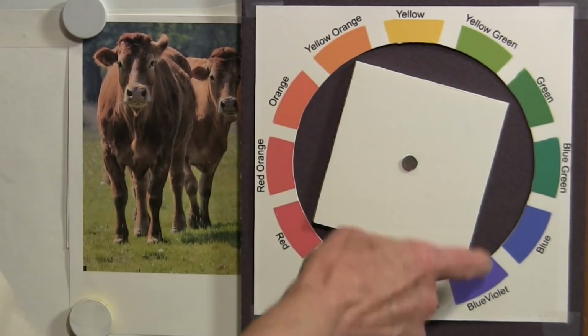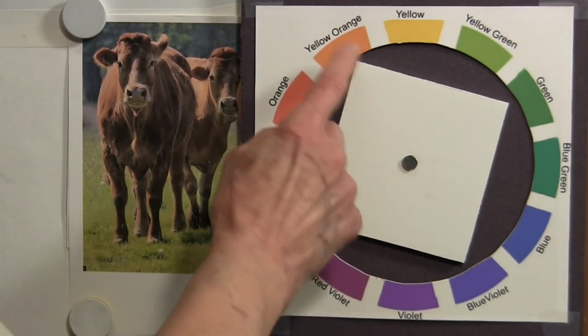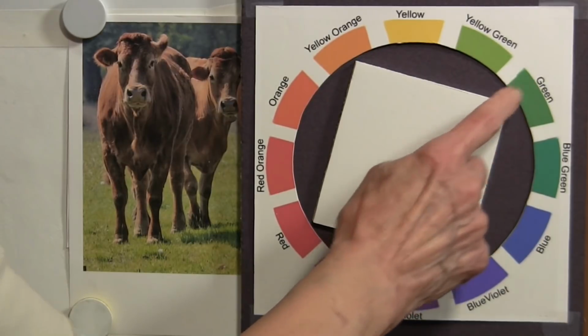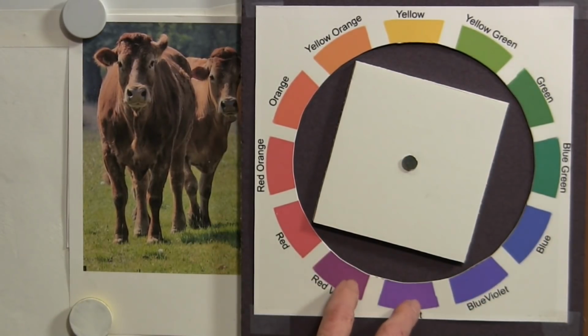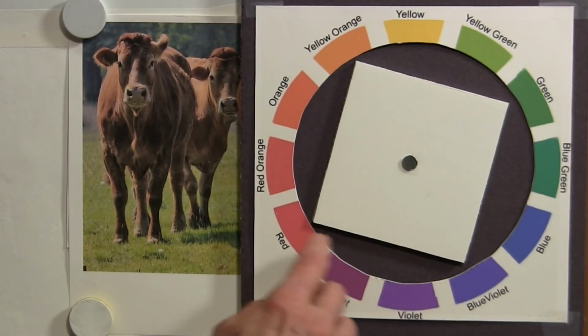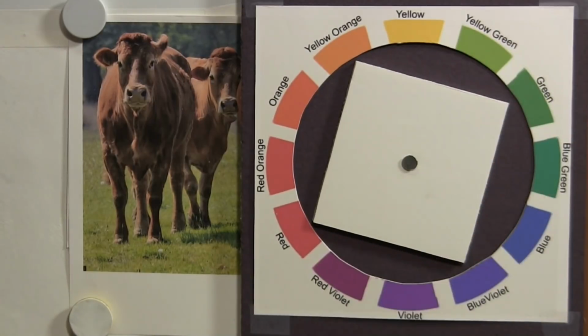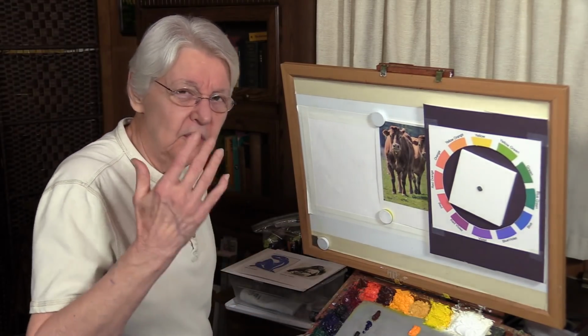For example, I've got it set here. The scheme of colors for this particular tetrad scheme would be yellow-orange, green, blue-violet, and red. If you'll notice, there are 2 colors between each one of those, between red and blue-violet, and between green and blue-violet, and so on. So that's one scheme.